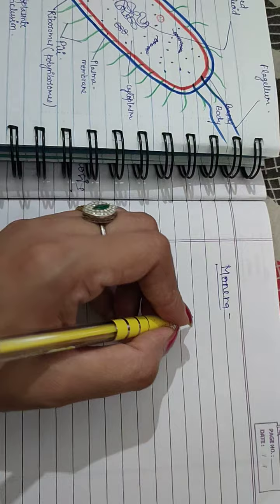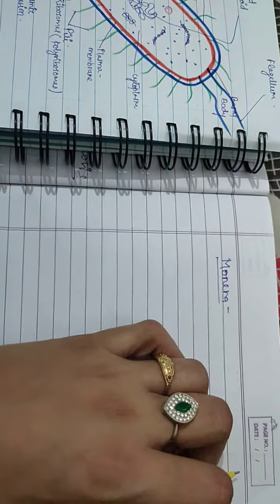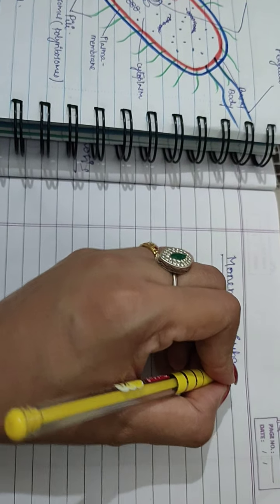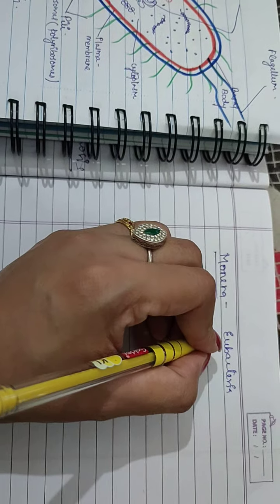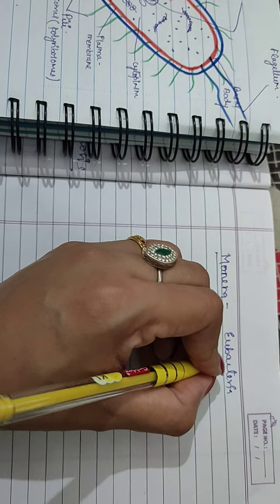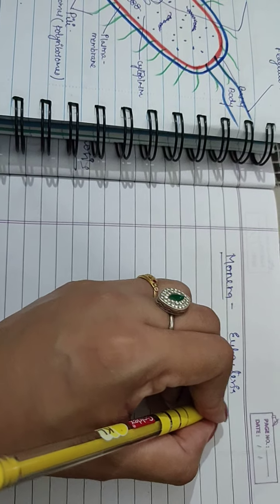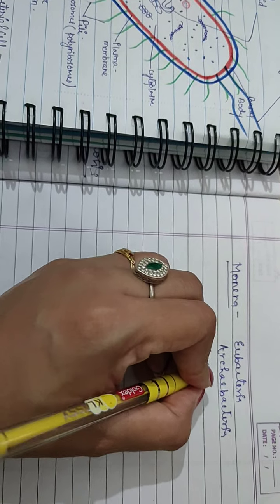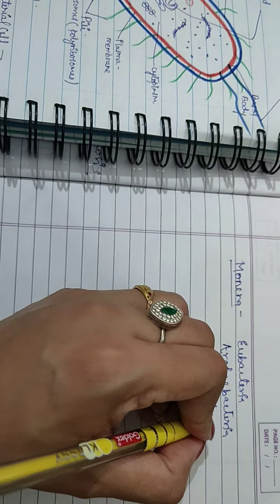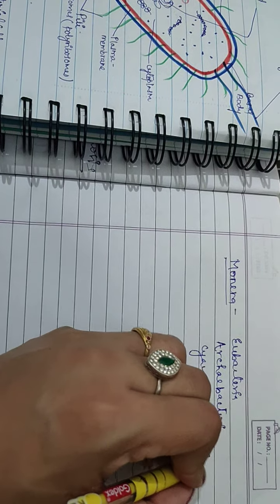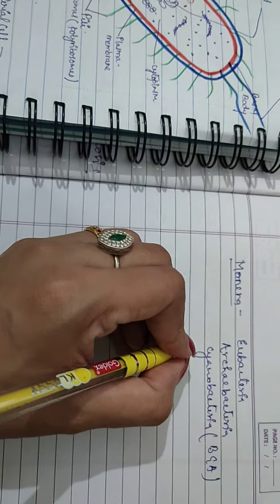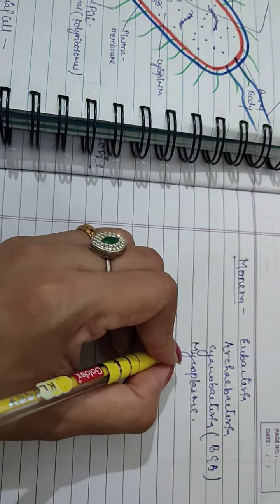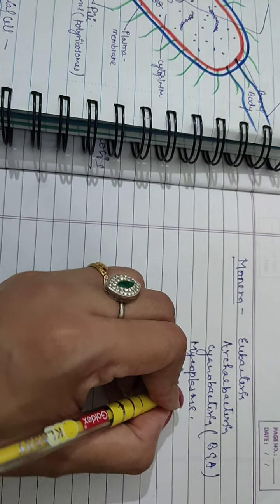So there are major groups involved in Monera, that are Eubacteria, second is Archaebacteria, this is also pronounced as Archaea, then Cyanobacteria, which is also called as blue green algae, then Mycoplasma and Actinomycetes.